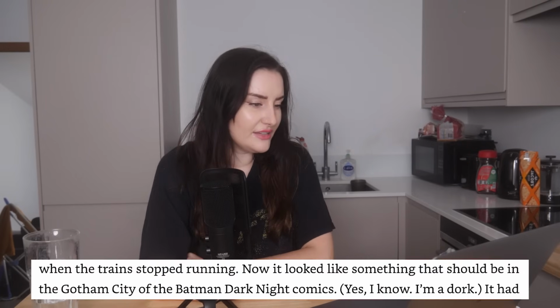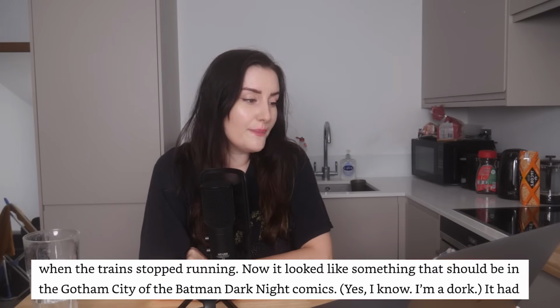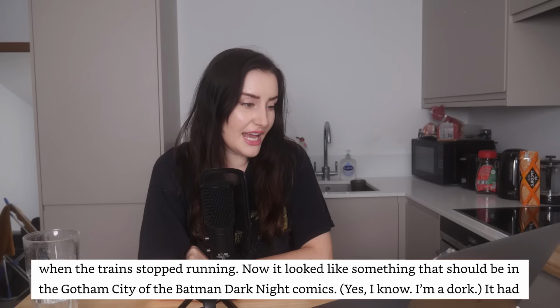Zoe arrives at the depot easily. "Now it looked like something that should be in the Gotham City of the Batman Dark Knight comics." Yes, I know, I'm a dork. Teehee, I'm so quirky and adorkable because I like one of the most recognizable and successful pop culture icons of modern times.